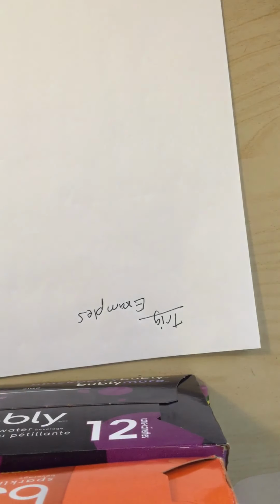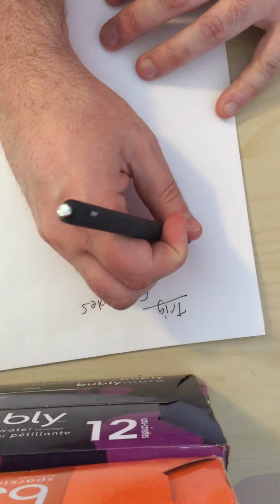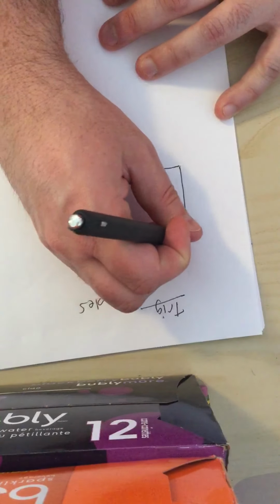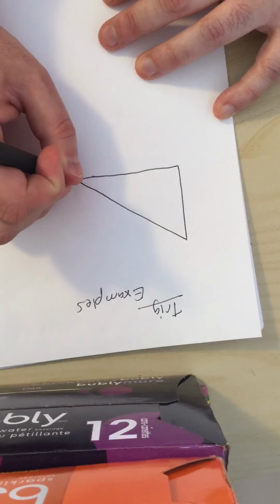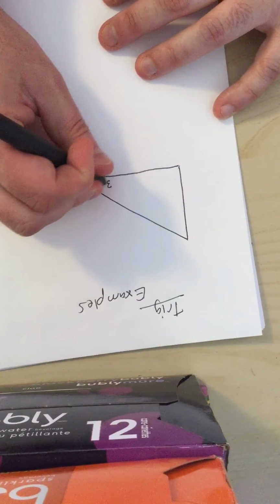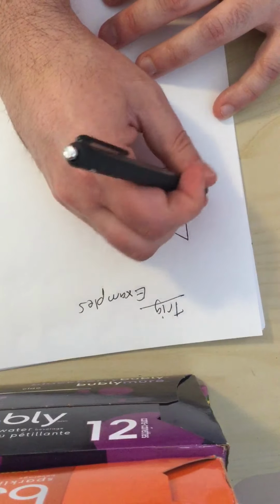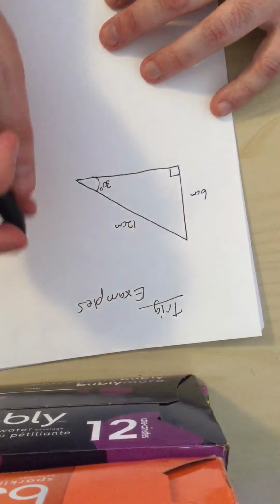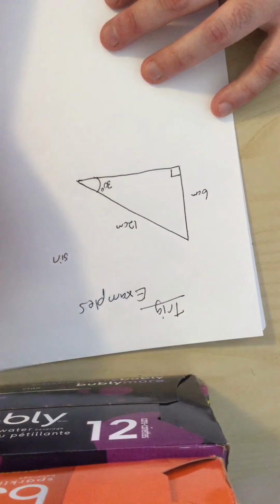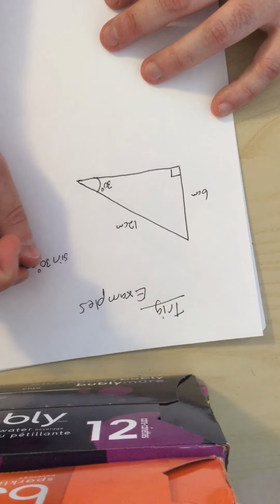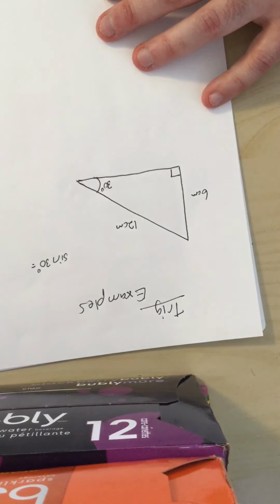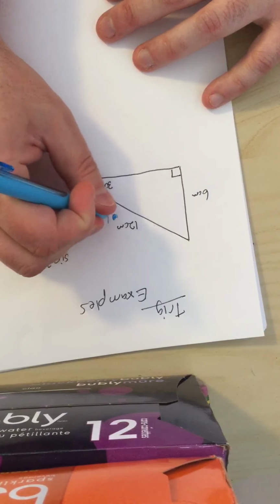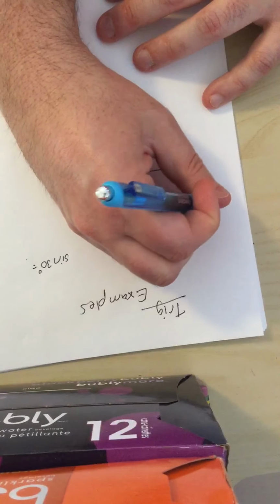So, let's say we have over here a triangle. And let's say this is 30 degrees, and the length of this is like 6 centimeters, and the length of this is 12 centimeters. And I said, what is the sine of 30? Because sine alone means nothing, but if I say, what is the sine of 30? And so the question is, if we label the sides, this side's the hypotenuse, this side's the opposite.